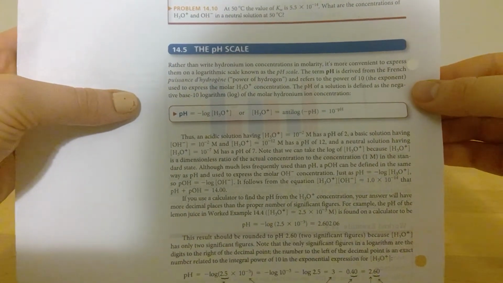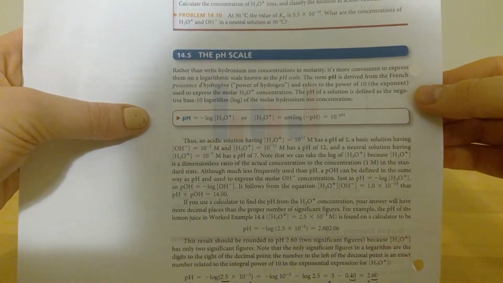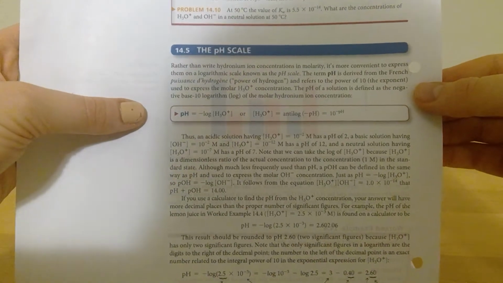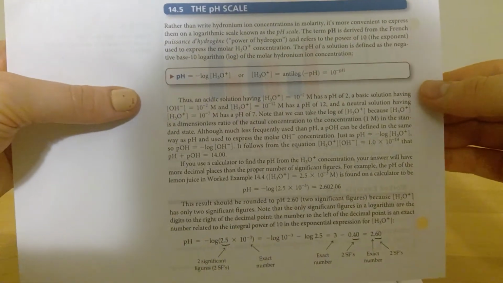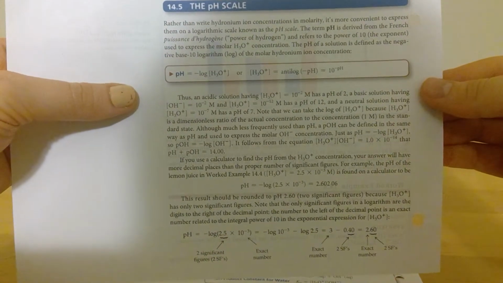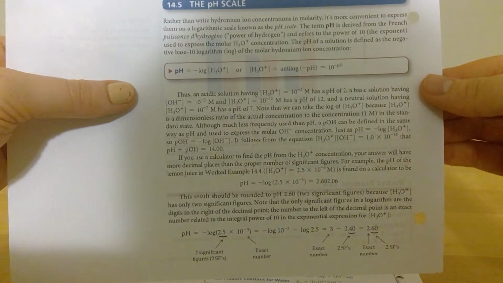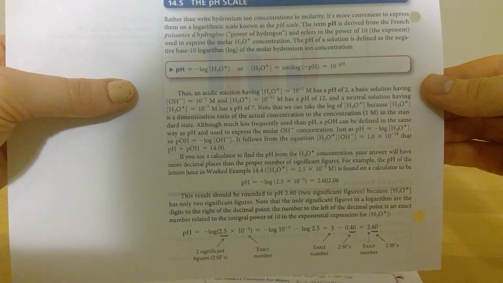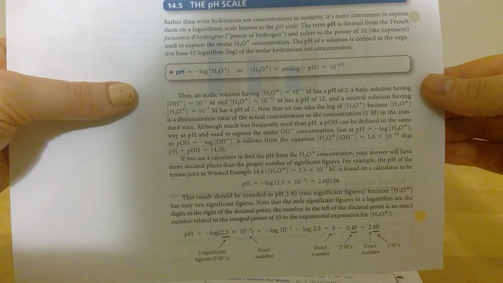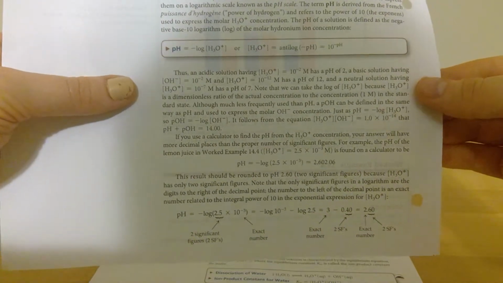ion concentration. So pH equals negative log [H3O+], or [H3O+] equals antilog negative pH, which equals 10 to the negative pH. Thus, an acidic solution having [H3O+] equals 10 to the negative 2 M has a pH of 2. A basic solution having [OH-] equals 10 to the negative 2 M, and [H3O+] equals 10 to the negative 12th M, has a pH of 12, and a neutral solution has a pH of 7.